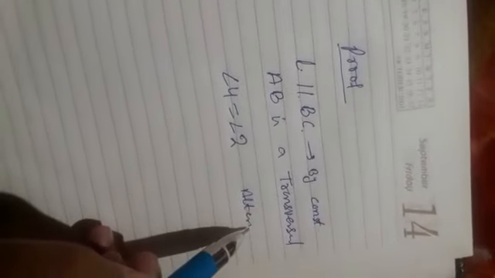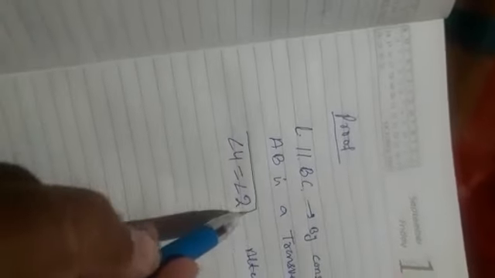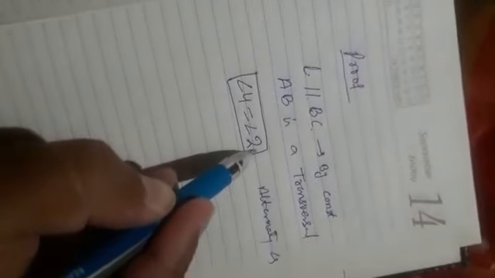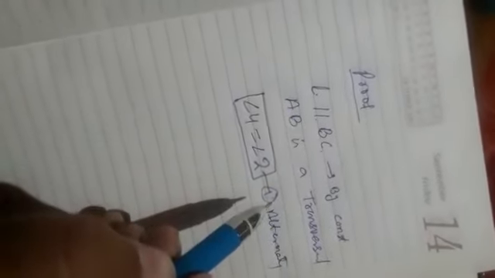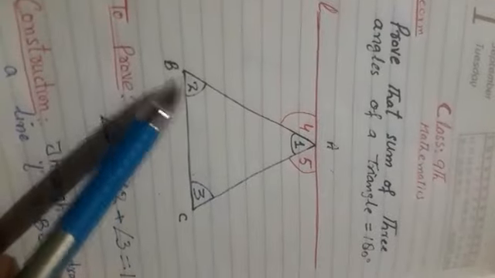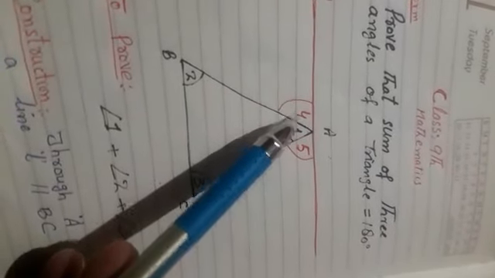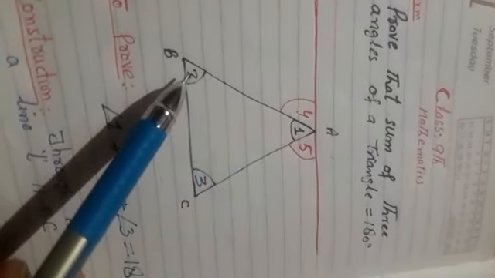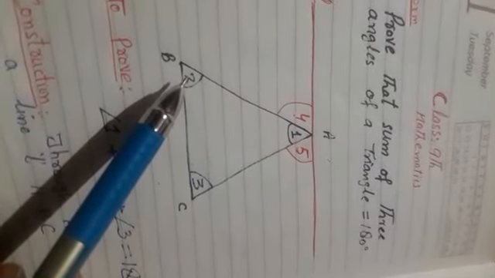So we say that because they form alternate angles. Mark this equation first. So we came to know L is parallel to BC and AB is a transversal. Therefore, angle 4 is equal to angle 2 because they are alternate angles.